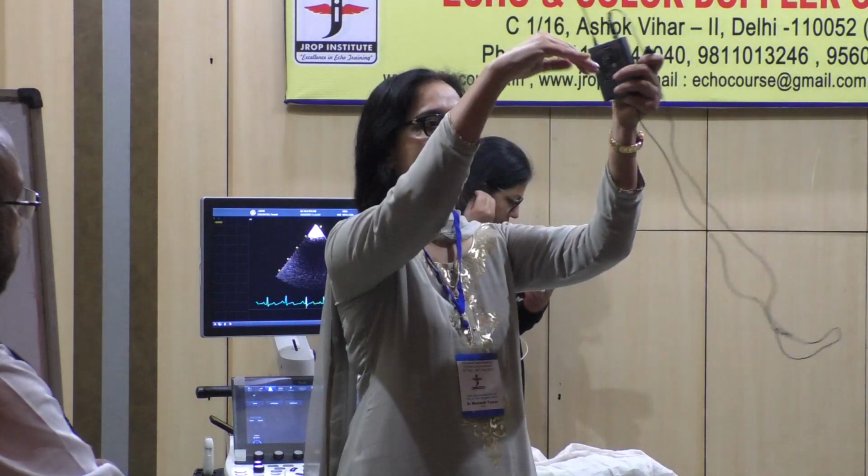Double aortic arch also you can define by echocardiography in the pediatric population. Because we were talking that aorta doesn't divide, but it divides in that situation. It forms two channels and unites and descends posteriorly. That is a type of vascular ring. So in short axis view, in suprasternal short axis view at different levels, you will see two circles.